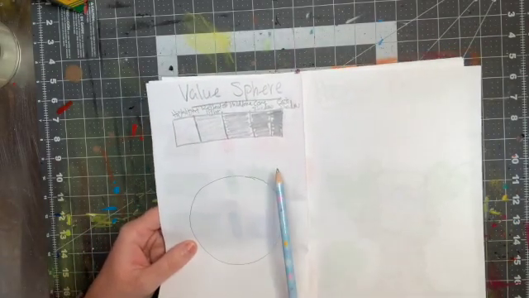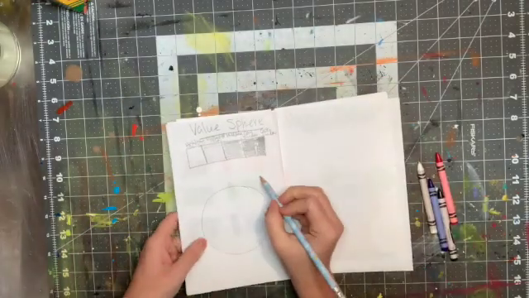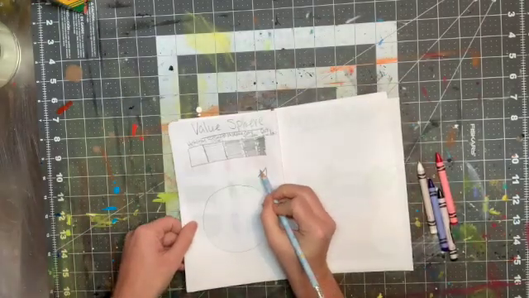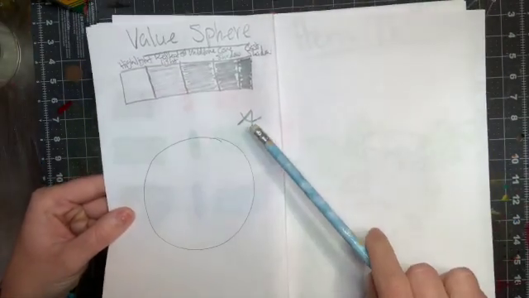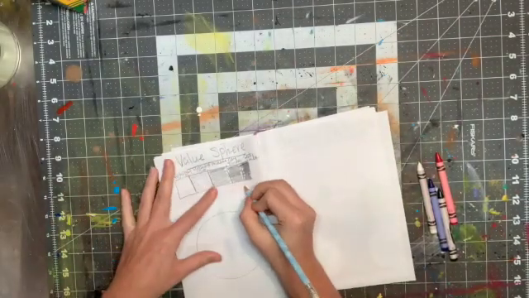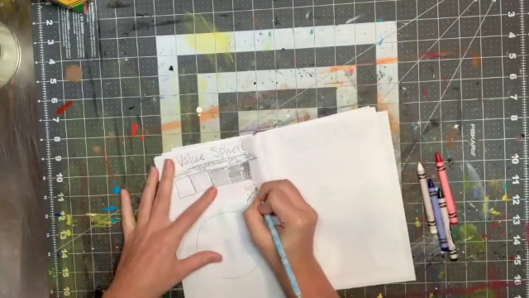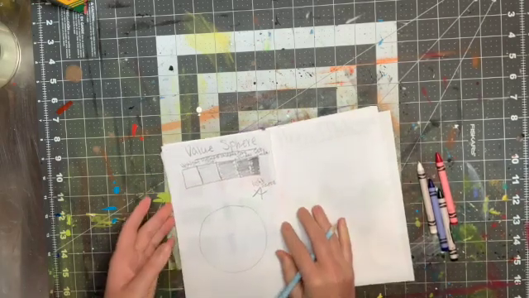I'm gonna put my light source over here. Doesn't have to be over there, but this is how you draw a light source so we know where it is. So it's just a triangle and a little curved line inside so that we know that is our light source. So let's label that light source. L-I-G-H-T S-O-U-R-C-E. So that's our light source.